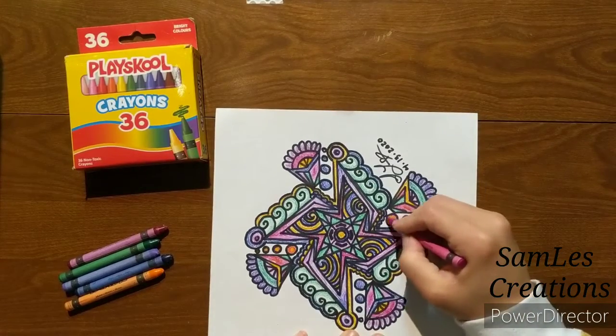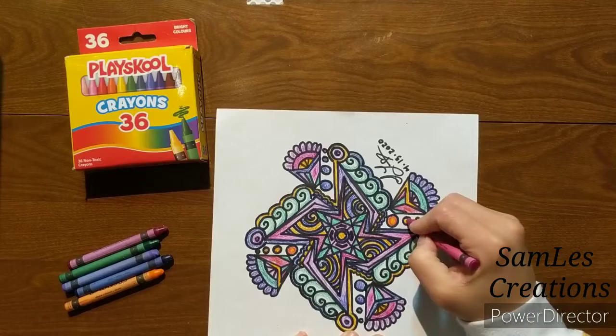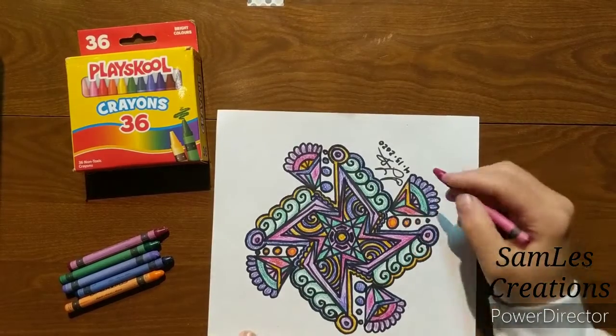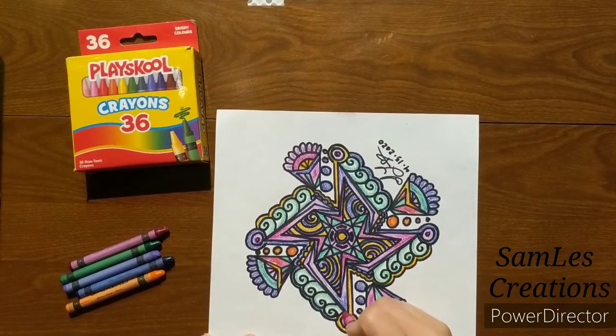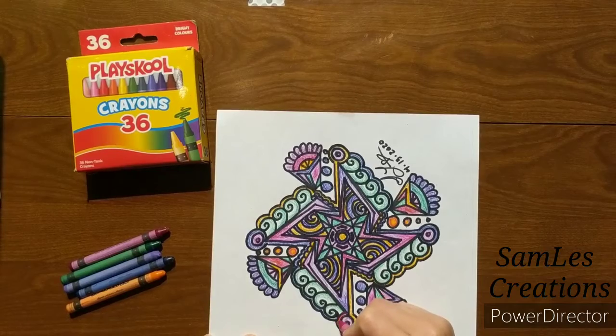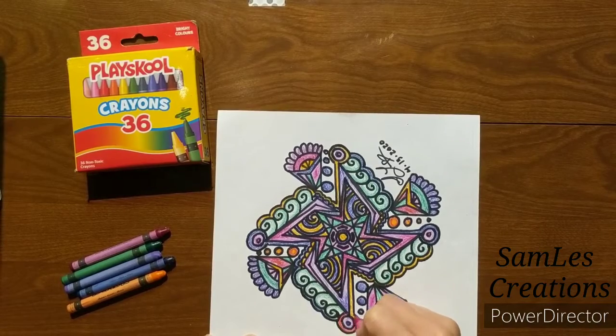And tomorrow we're going to start this whole process over again with a whole new drawing. So keep your color scheme in mind and figure out what you want to draw, how you want to draw it, what size paper you want to use.